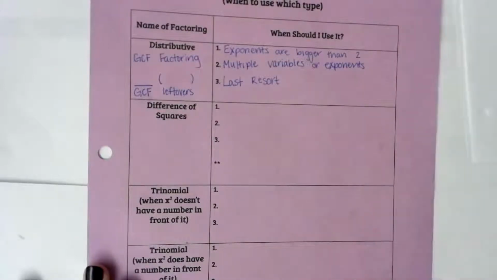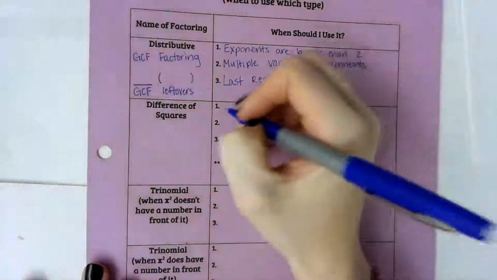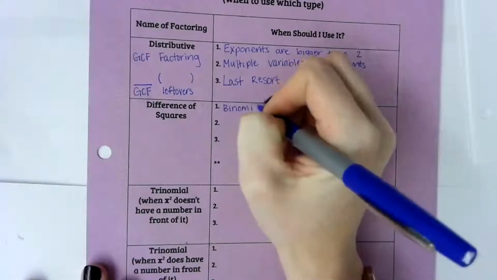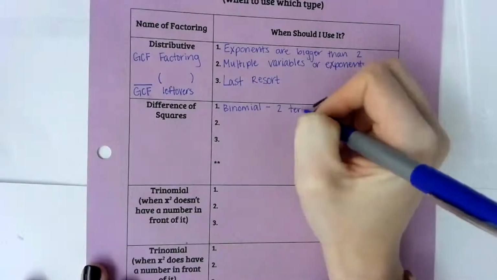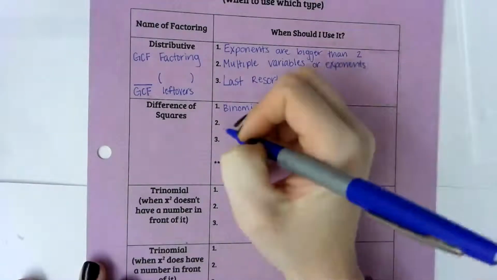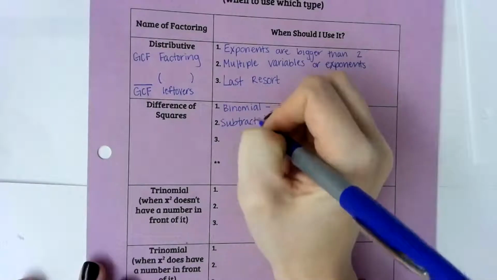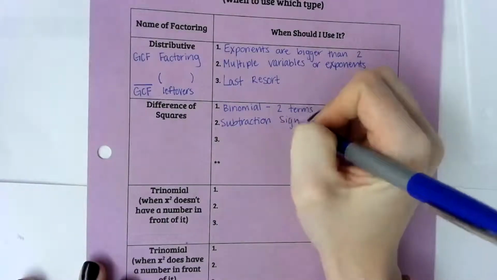So your difference of squares. You need to have a binomial, which remember is your two terms. There has to be a subtraction sign between the two, hence why it's called difference of squares.